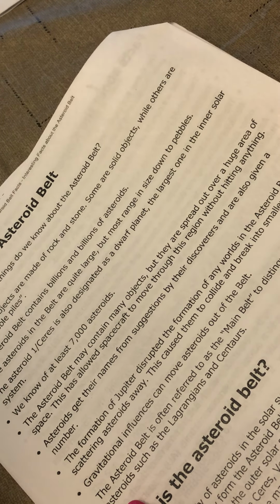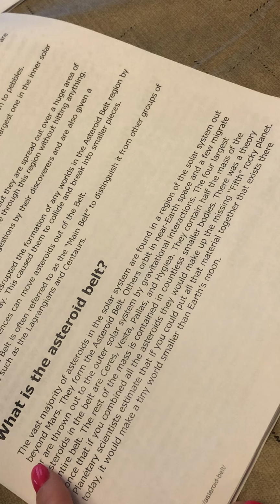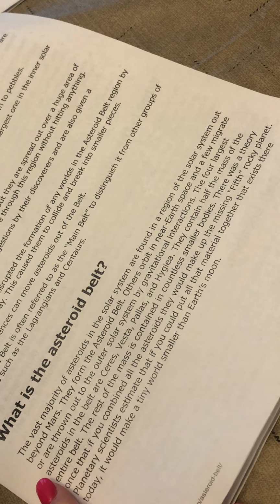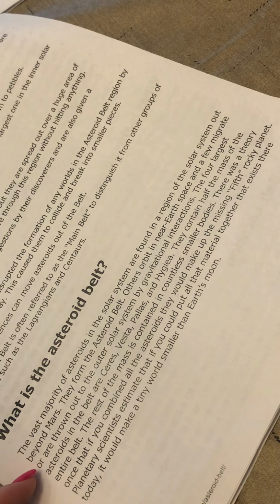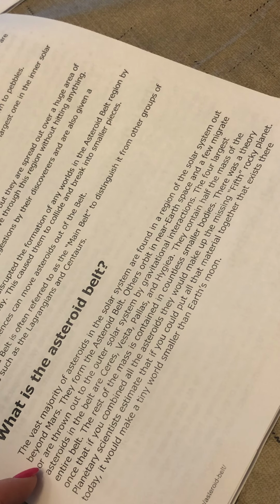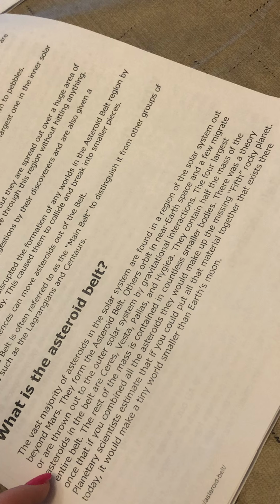What is the asteroid belt? The vast majority of asteroids in the solar system are found in the region of the solar system out beyond Mars. They form the asteroid belt. Others orbit near Earth, and a few migrate or are thrown out of the solar system by gravitational interactions. The four largest asteroids in the belt are Ceres, Vesta, Pallas, and Hygiea. They contain half the mass of the entire belt. The rest of the mass is contained in countless smaller bodies.